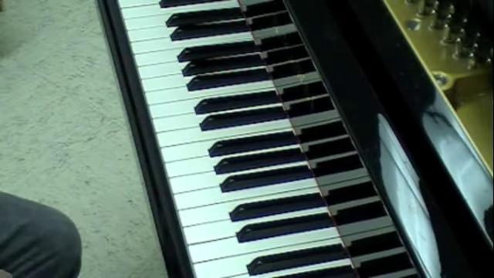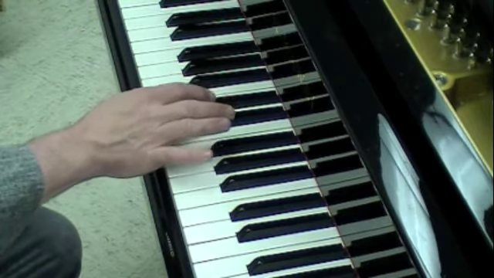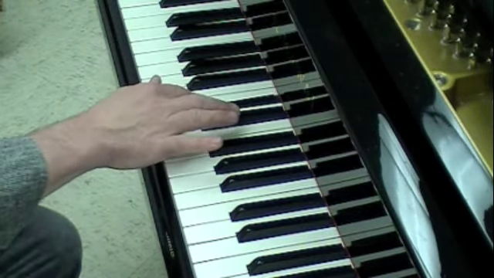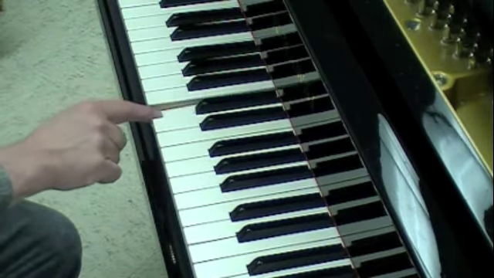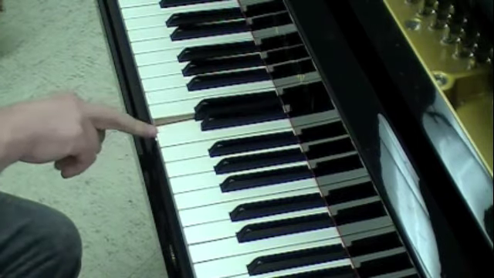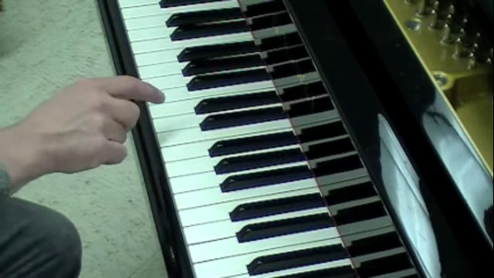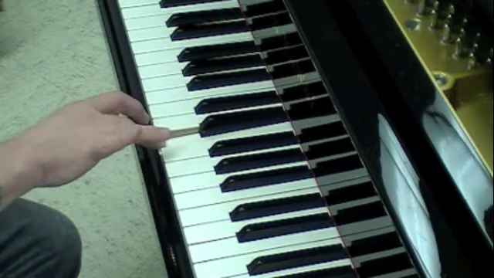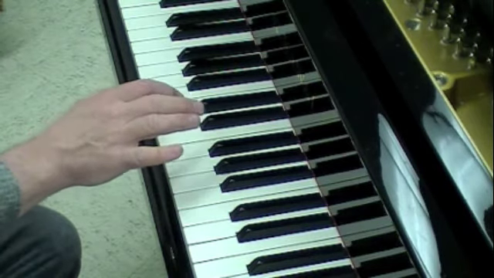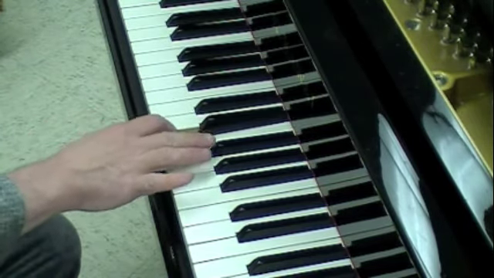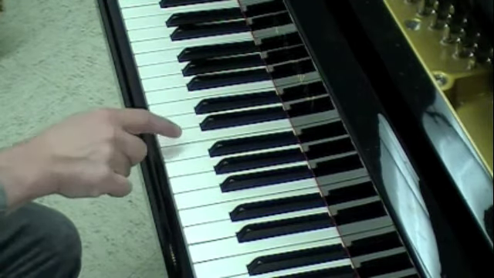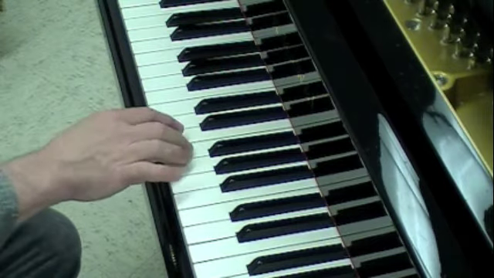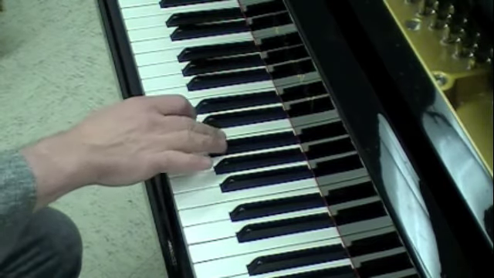etc. Now 2 half steps equal 1 whole step, or a major second. So between C and D is a whole step. Between D and E is a whole step. Between E and F sharp is a whole step, because there's no black key here. So a whole step, 2 half steps, we have to move up to this black key.